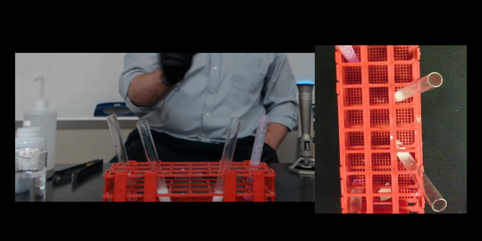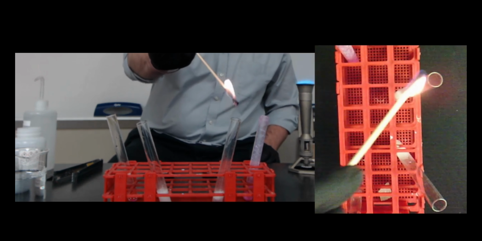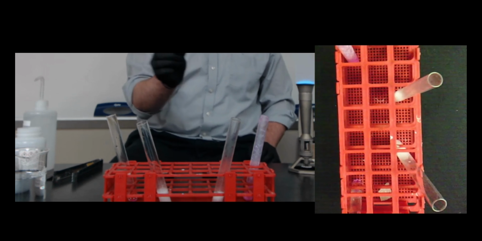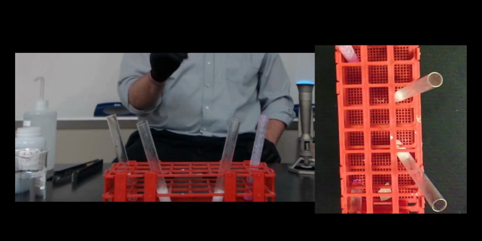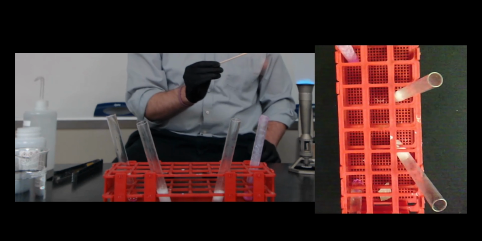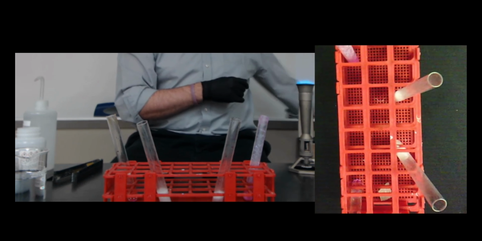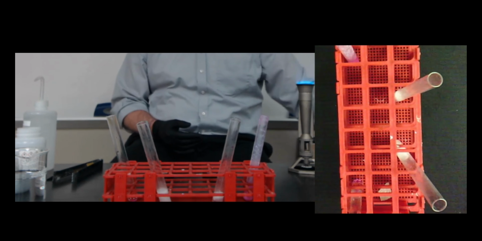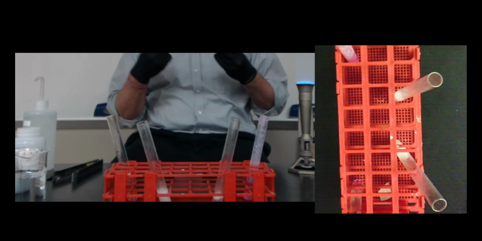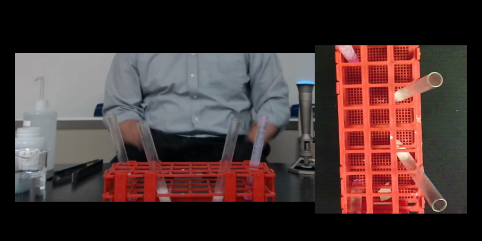Again, we should hear a pop for hydrogen. Ooh, that was a good one. See if we can get one over here. Ooh, that was a good one too. Now, if you could hear which one was louder, that would tell us which one reacted quicker, had more reactivity than the other. The louder the sound, the more reactive the metal is, because the more hydrogen gas we're producing.